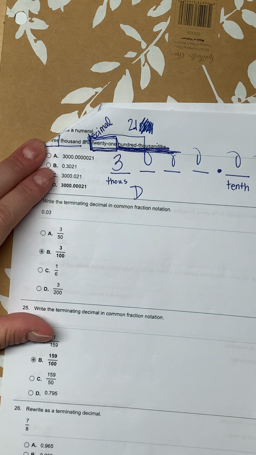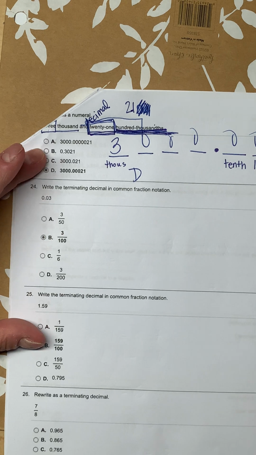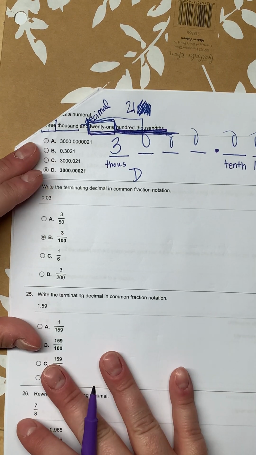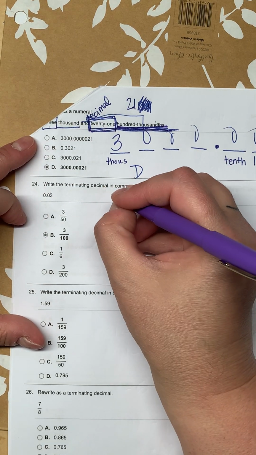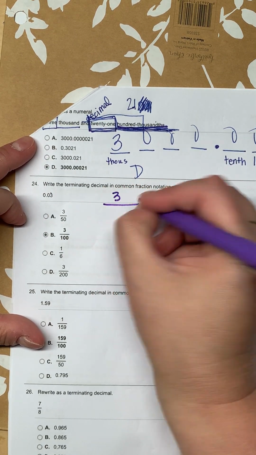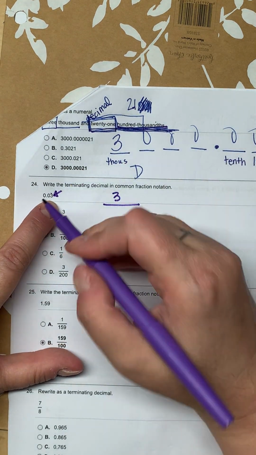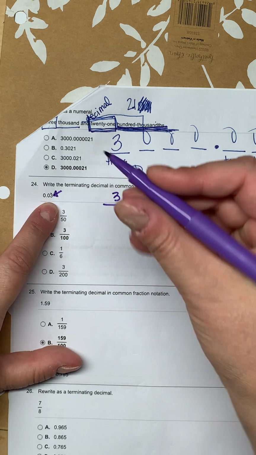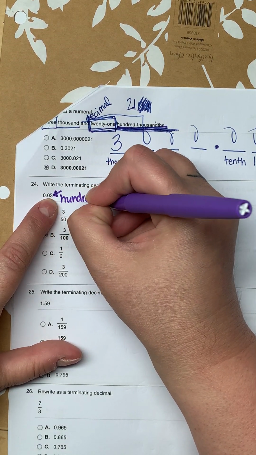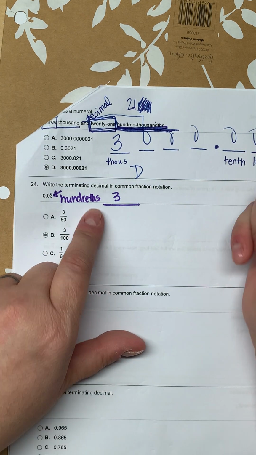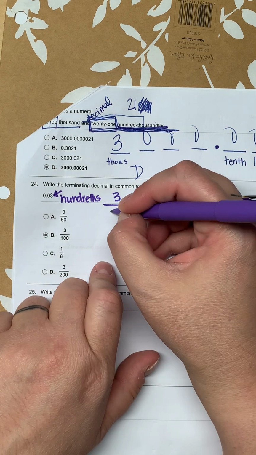It says write the terminating decimal in common fraction notation. Okay, so first you look for the numbers. Don't look at the zeros. I see a 3, so I'm going to put a 3 over. What spot does that 3 land in? Is that 3 in the 10 spot or the 100th spot? And the answer is it's in the 100th. I think I spelled that wrong. I don't care. 100th spot. So I'm going to take that 3 and put it on top of 100.